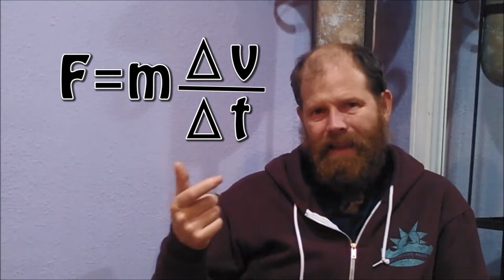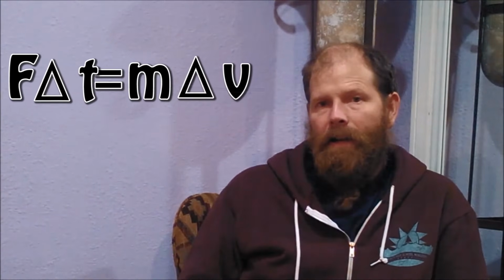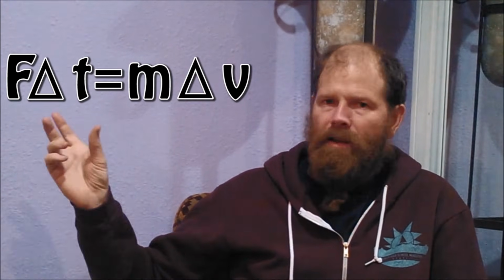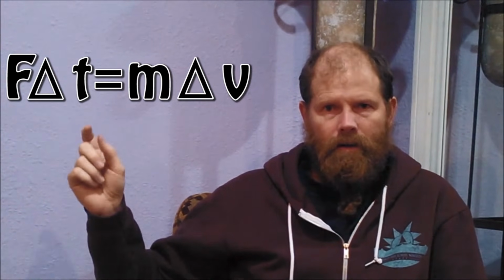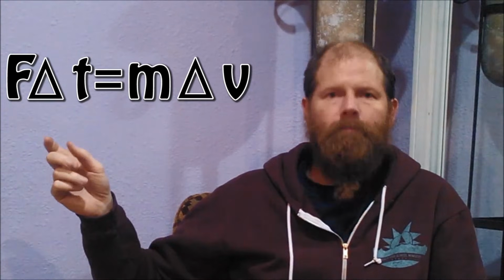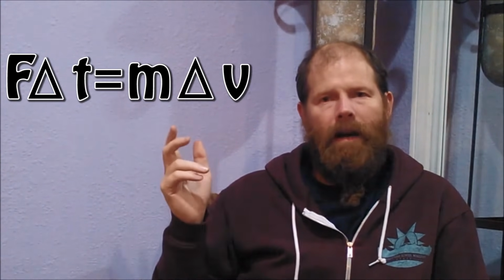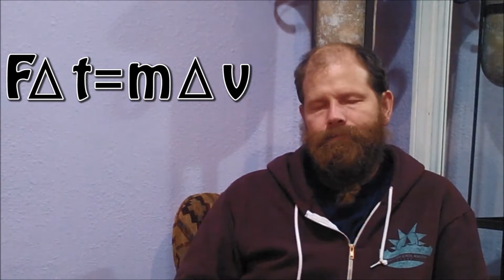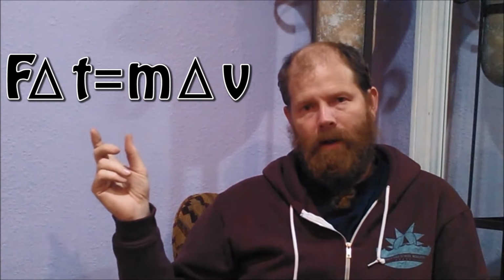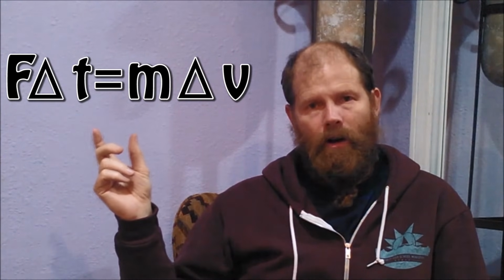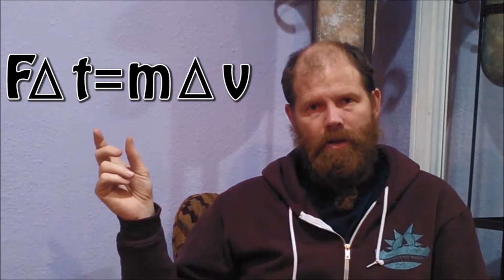And so if we take that change in time and move it on over to the other side, then we have the two things that are causing the change in motion, the force times the change in time, and we have that equal to the mass times the change in velocity. So now on the one side of the equation, we have the two things that are causing the change in motion, the force and the change in time.